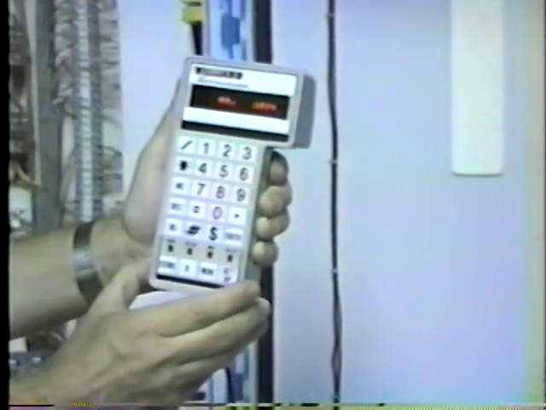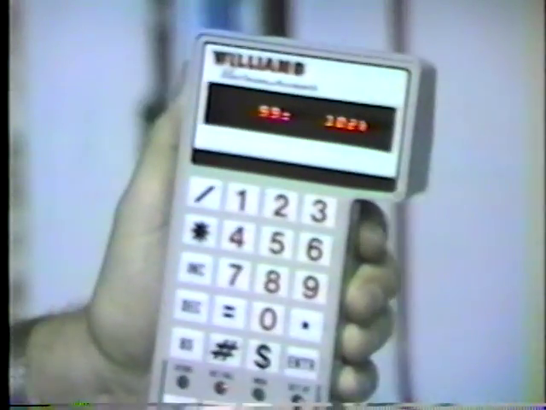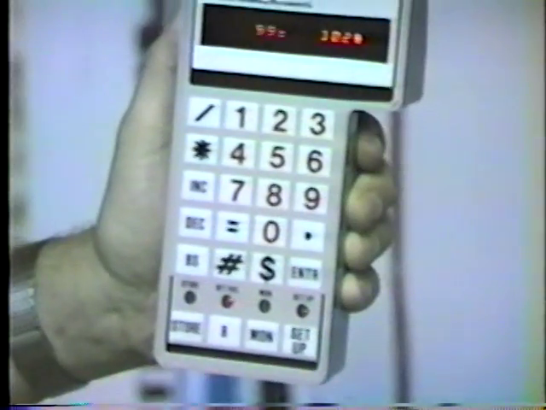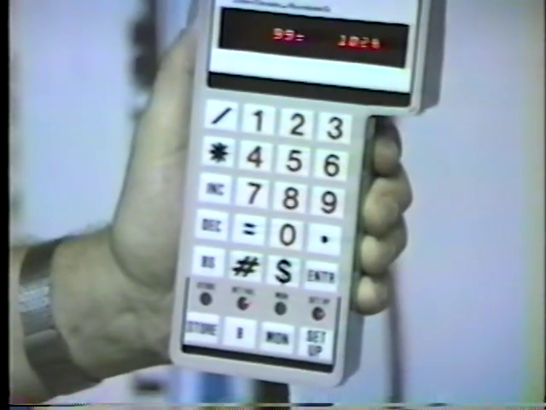Okay. So we're going to go to the setup mode, to channel 99, and to clear that number, we could decrease it, but that takes a while, so we hit the B button. Hit the B button to clear it. That sets it back to 0.